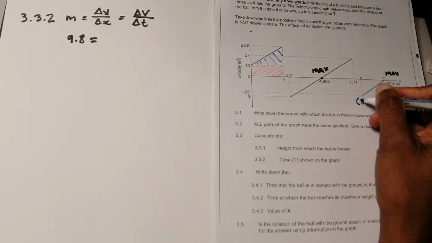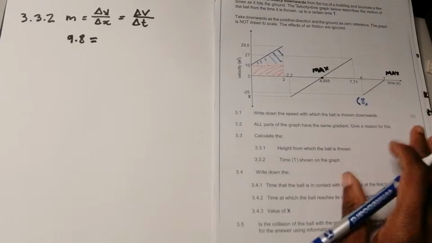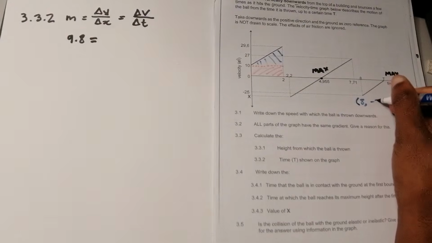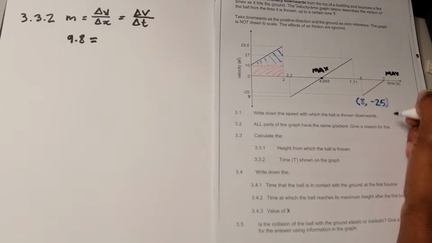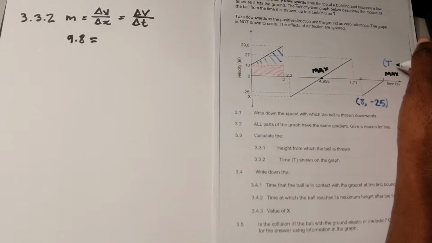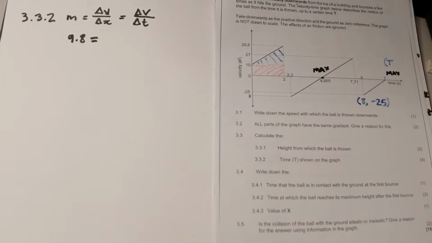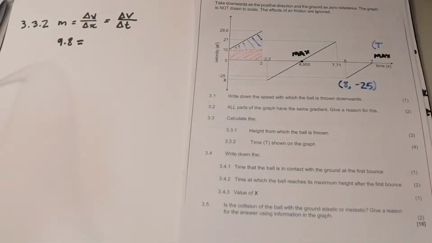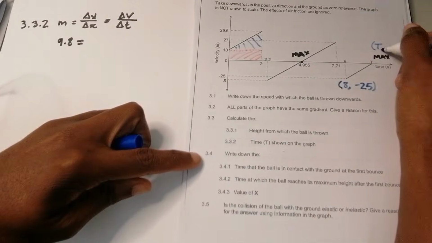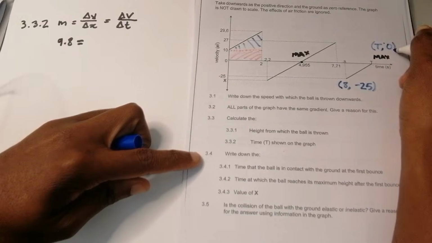X is 8, and y is minus 25. And what about that value here? X is t, and our y value is 0.